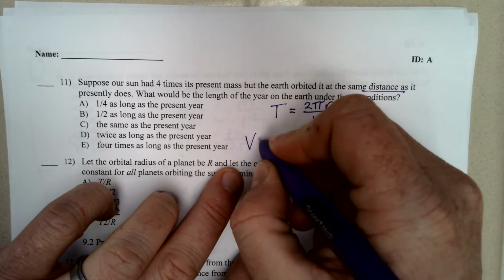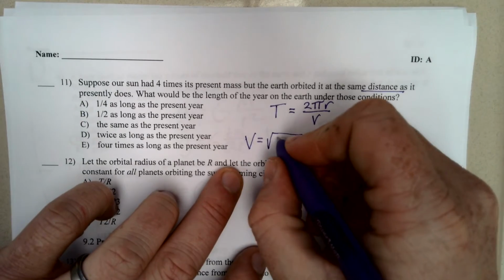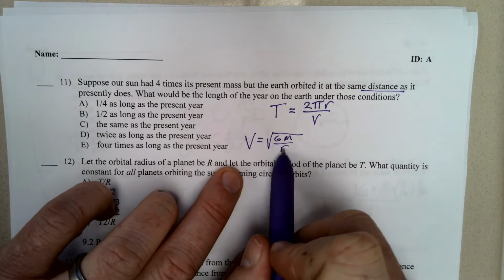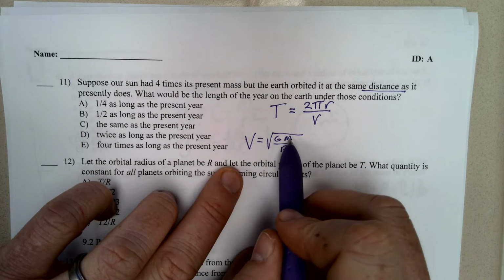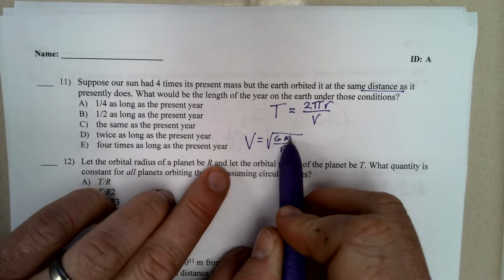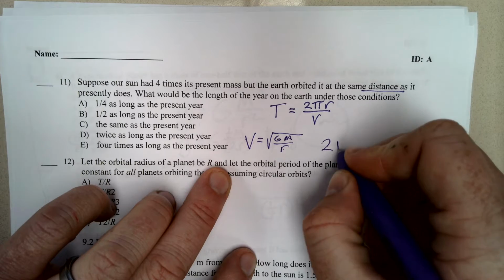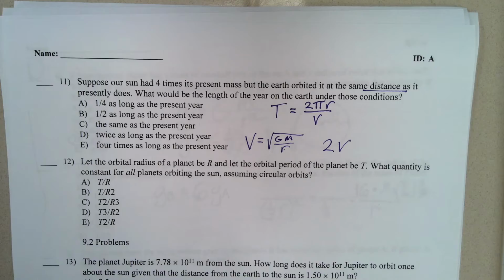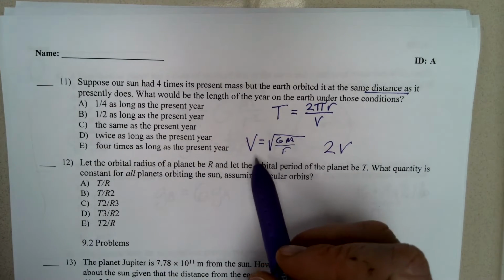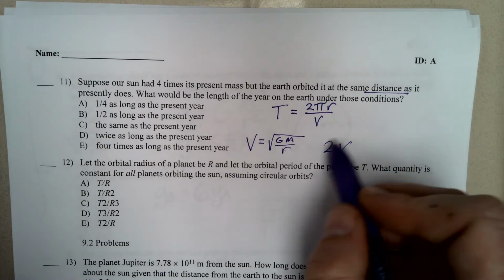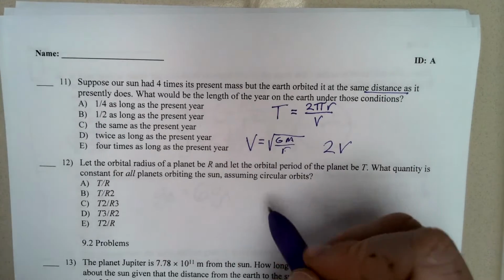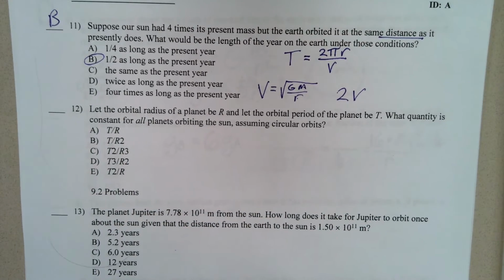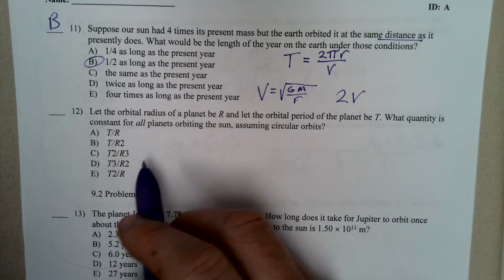but we're still looking at V is equal to the square root of Gm over R. And so again, R is constant, and what have I done? 4 times the mass. Well, I take the square root, and that'll be 2V. I'm going to have twice the speed, which makes sense. With more gravity, I'm going to have to go faster to keep my same orbit. And so with twice the speed, I'm going to end up with half as long for the period of my orbit. Okay, it's kind of a twofold thing.